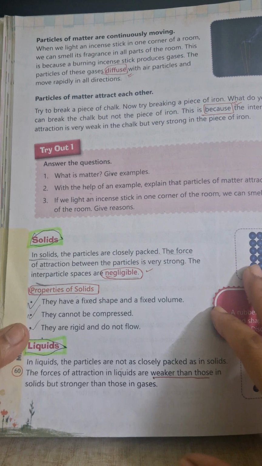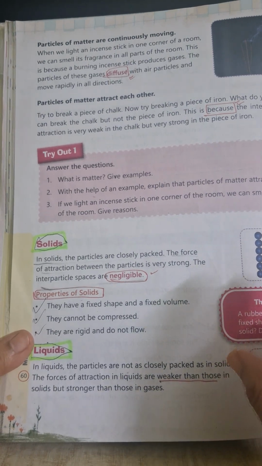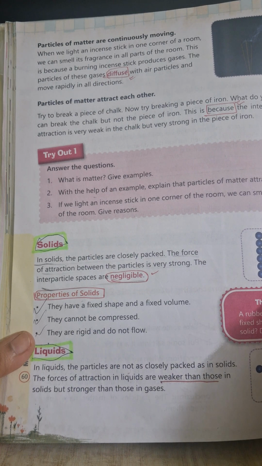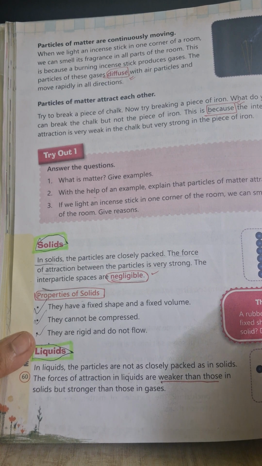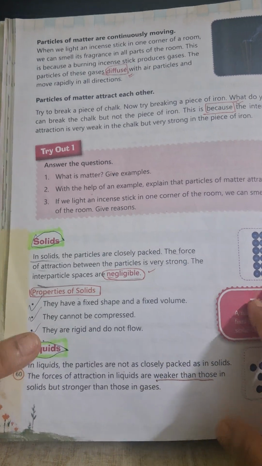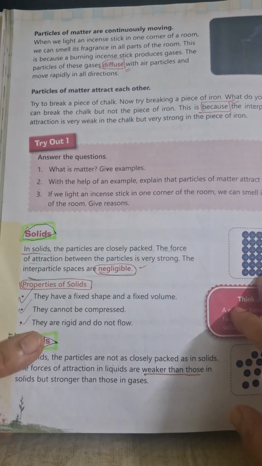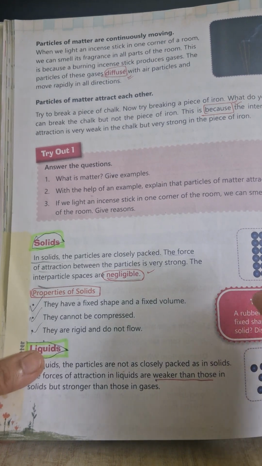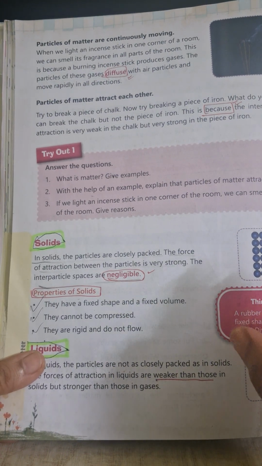Now, if any substance is made up of particles, say a piece of chalk or iron, it also has particles. But we are able to break chalk, while if we are told to break an iron rod, we can't. Why? Because here lies another property, the property of attraction.